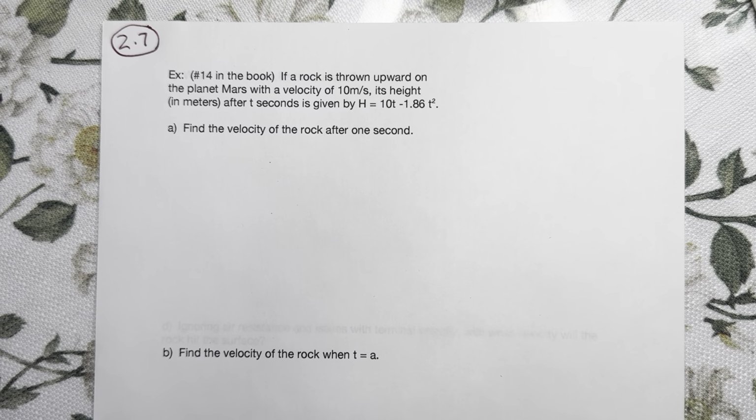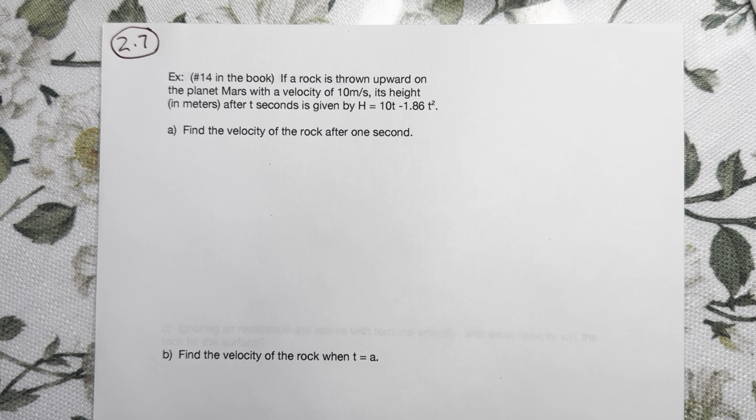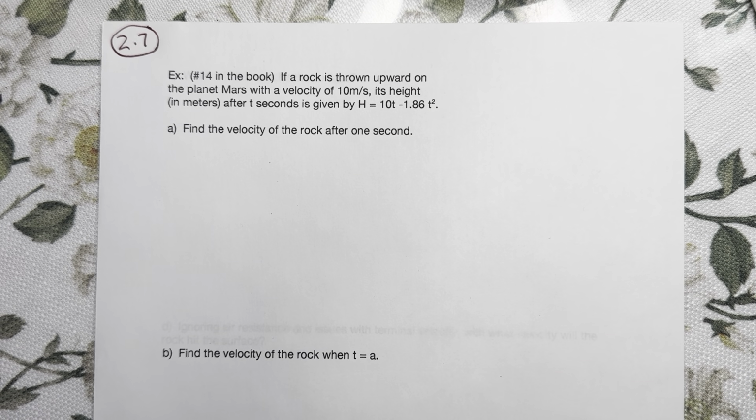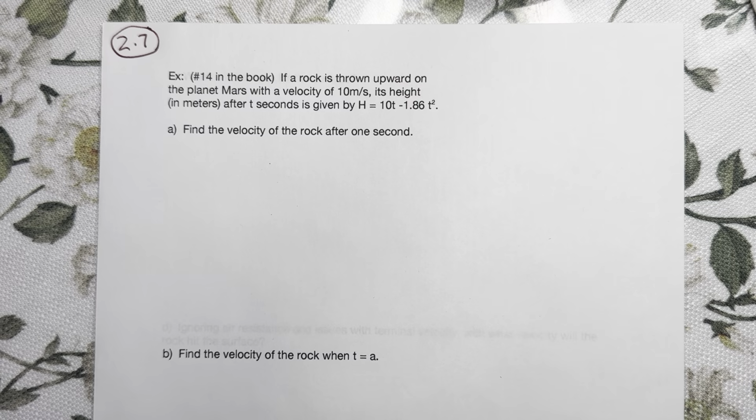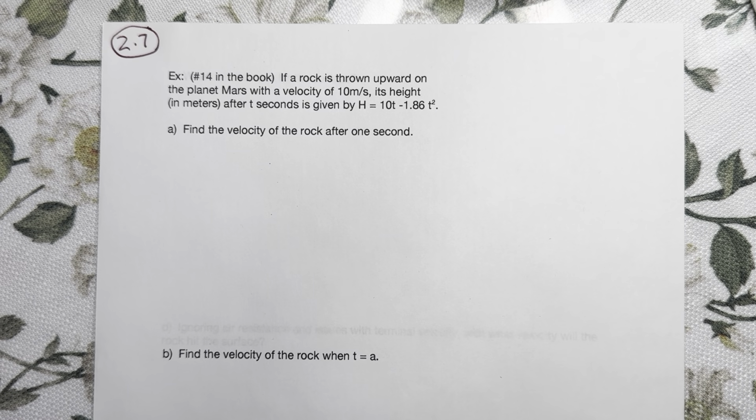Woohoo! Welcome back. Today, I hope you're ready for something fun because we are going to rock it with Mars. We're going to throw rocks on Mars. Yay! And in order to do this, we're going to be using both average velocity and instantaneous velocity.